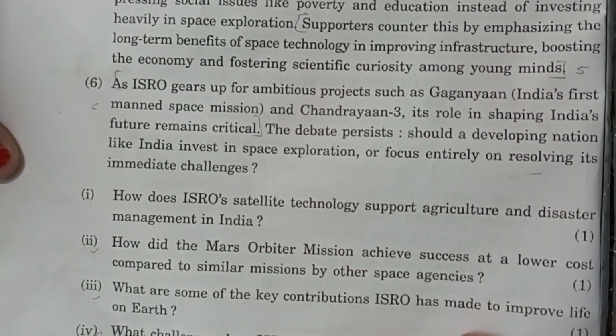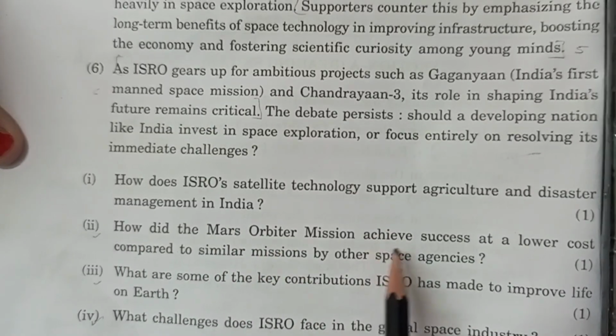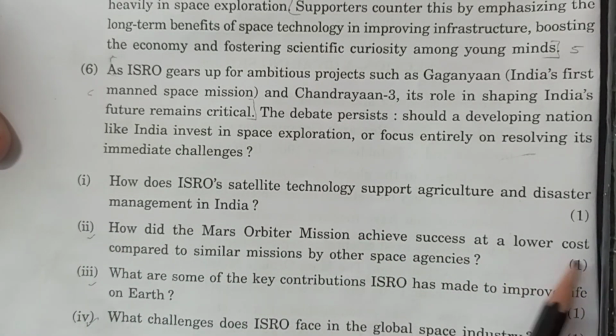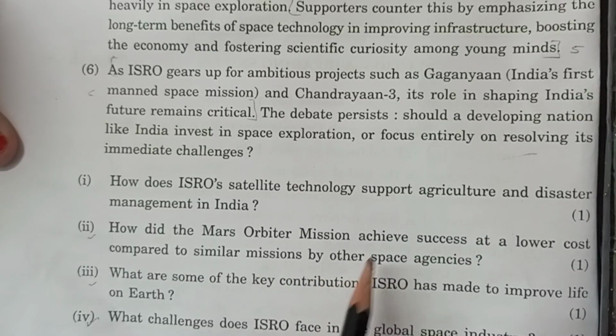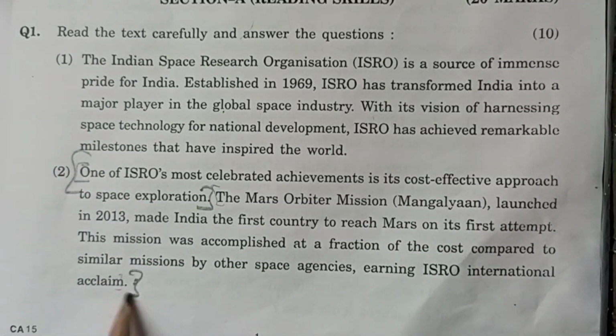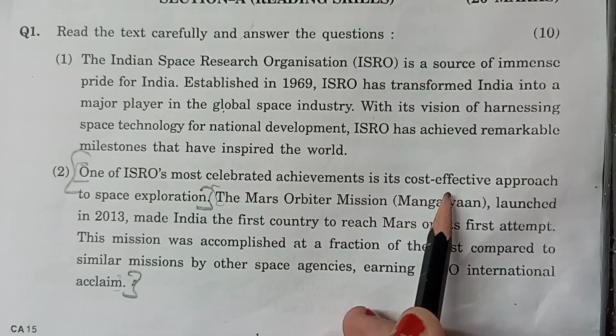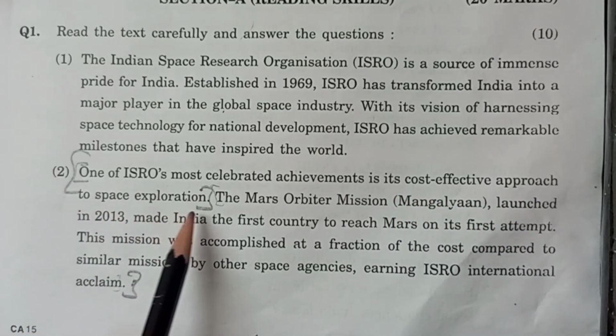Now let me move to question number 2. How did the Mars orbiter mission achieve success at a lower cost compared to similar missions by other space agencies? So let's go to the first page, para number 2. Here in this paragraph you can see one of ISRO's most celebrated achievements is its cost-effective approach to space exploration.